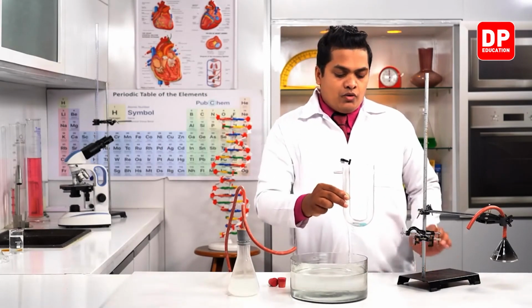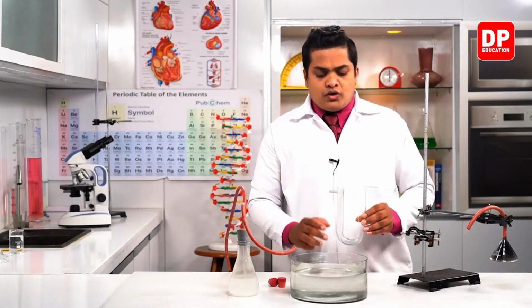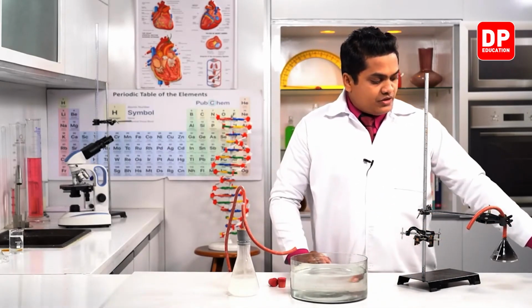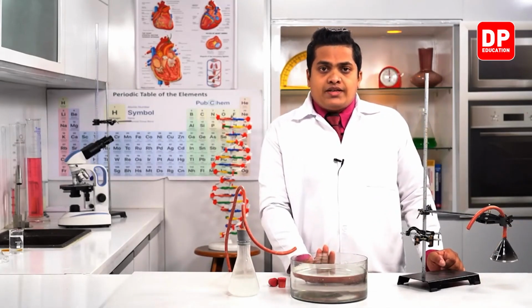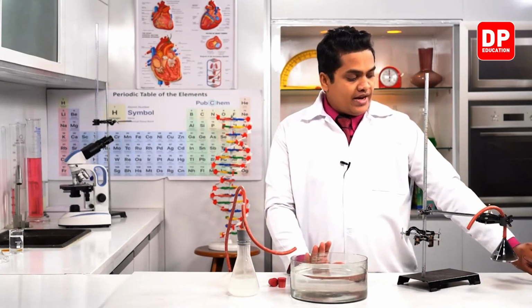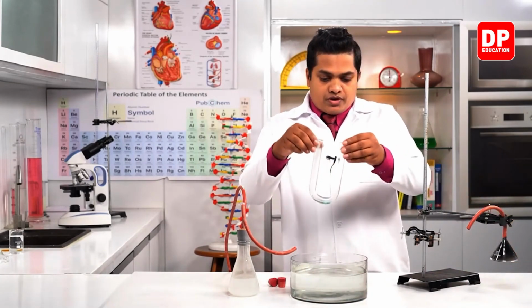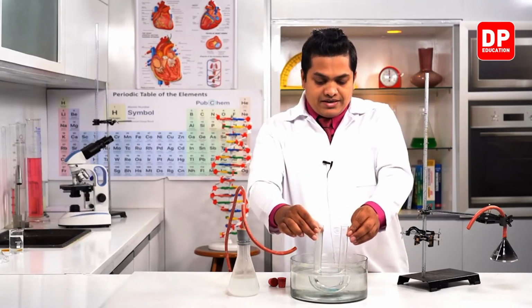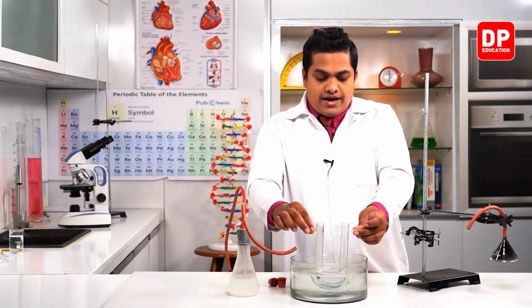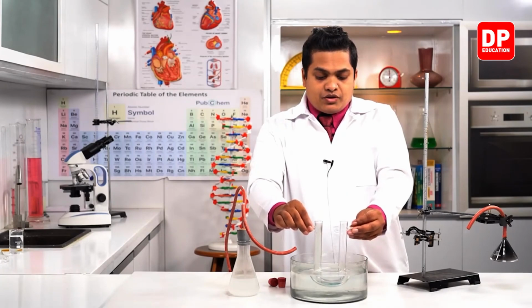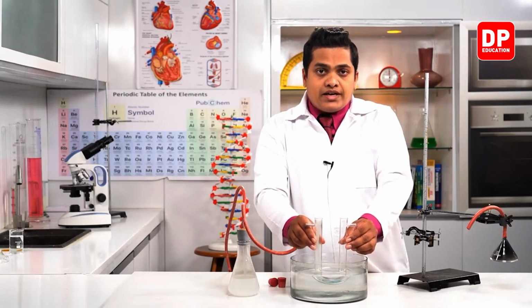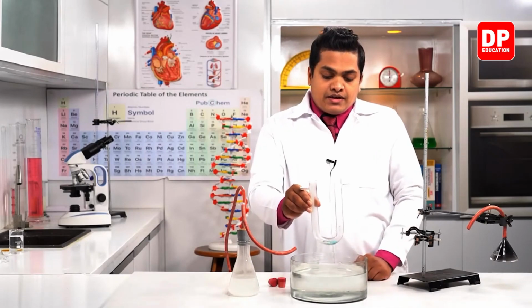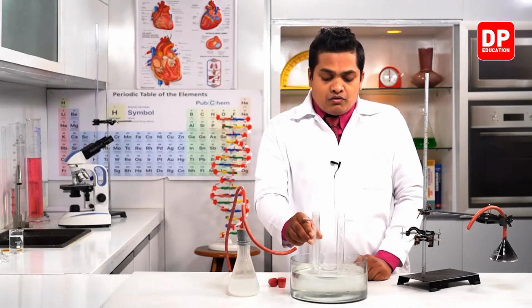Now I'm going to keep it. So I'm going to ask you a simple question. Why do we need to keep a water trough like this? So you saw that I kept the water trough like this and dipped it inside the water trough, and I have fixed it to the two delivery tubes by keeping copper sulfate within the water like this. So what's the reason for dipping this U-tube inside the water trough?